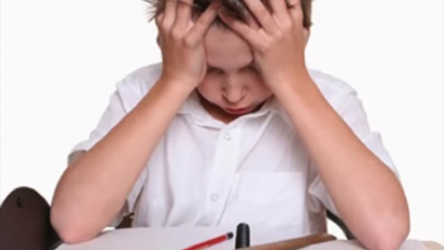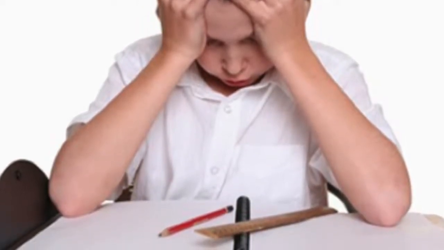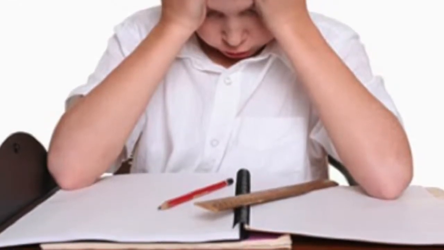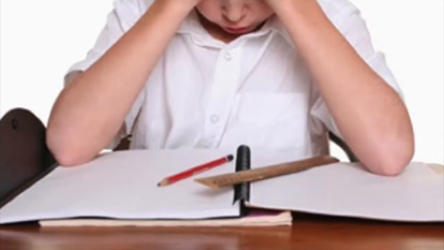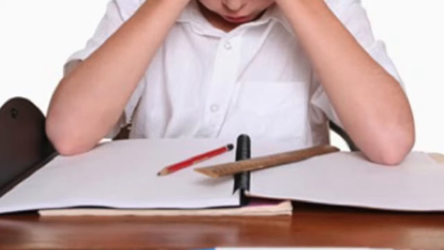Another limitation of the language experience approach is that it is reliant on the child's oral literacy skills. If the child has low levels of oral literacy, it will be difficult for them to develop their written literacy skills using this approach, as the foundation of oral literacy will determine the child's written literacy development.